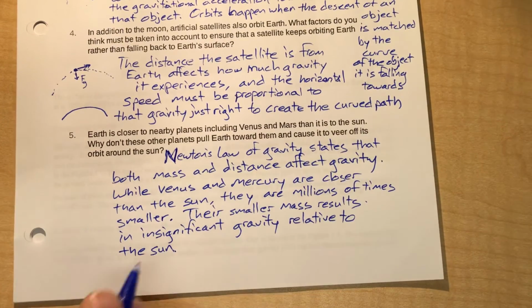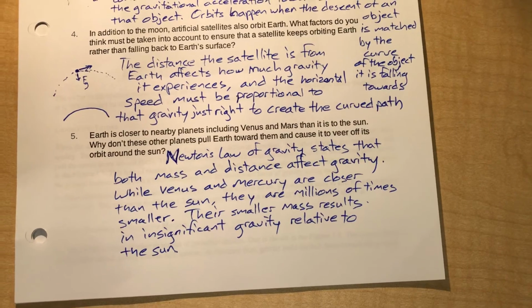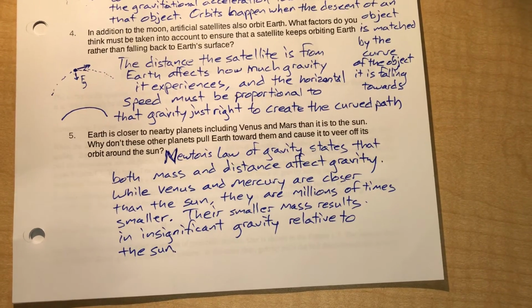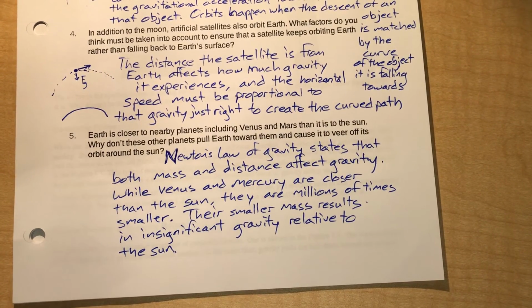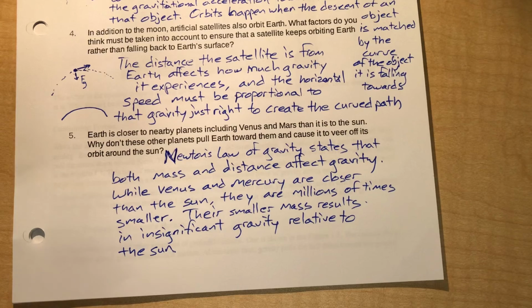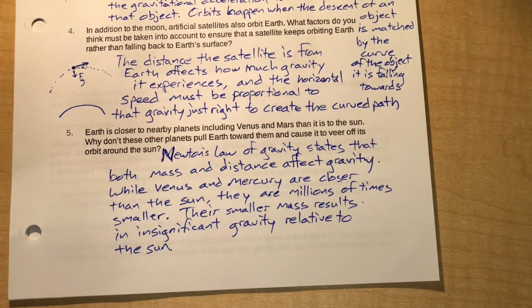Okay, and it's important to note that some planets actually do affect the path of other planets. Venus actually does affect the path of Mercury. They're close enough to each other. There was a little weird thing that scientists were trying to explain about Mercury's orbit that they couldn't for a long time until they had the mathematical tools about gravity to explain it.